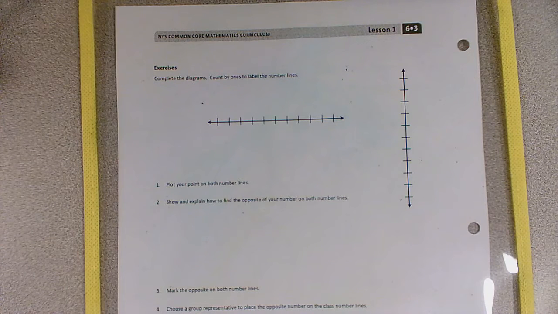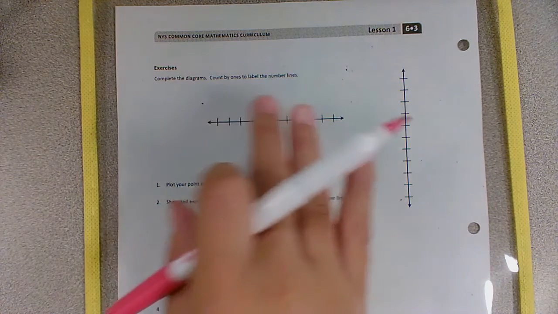Hi, sixth graders. So today we are going to look at positive and negative numbers on the number line. We're going to start out by talking about opposites and their values. So this lesson should go pretty quickly.